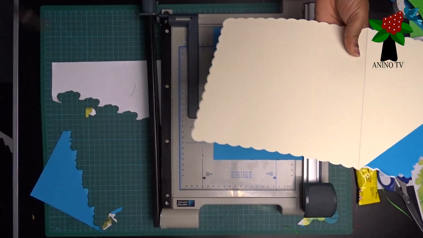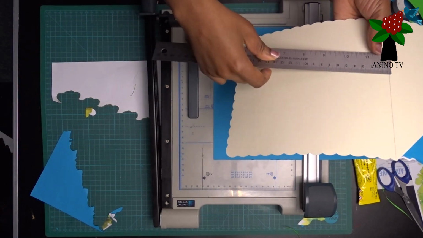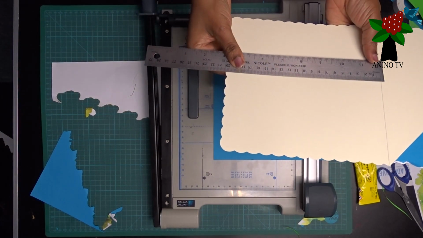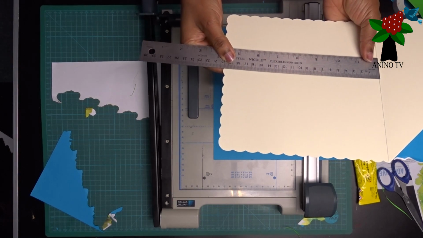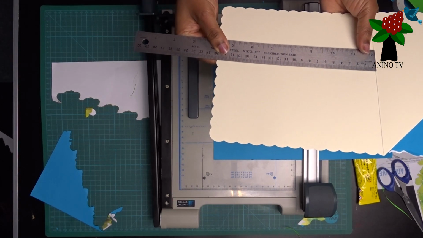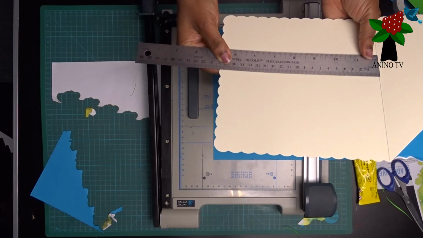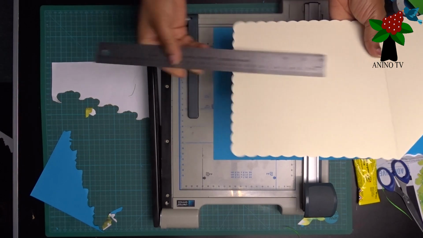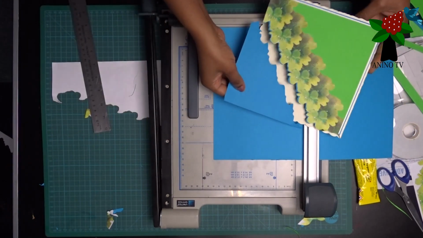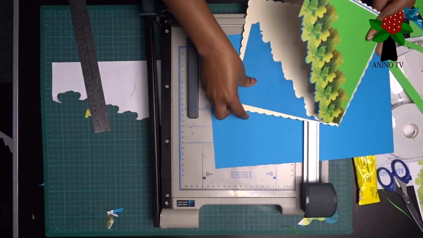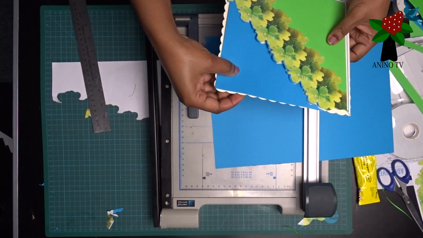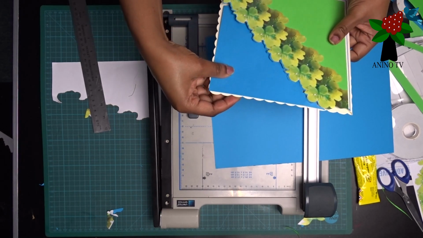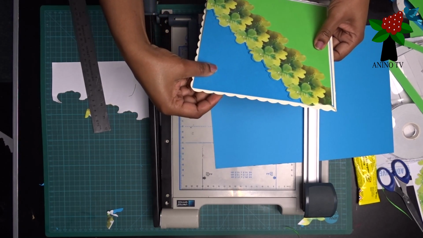So with my ruler, I'm just going to place it, working in centimeters. So I'm going to see if I place 19, how it's going to be. Okay. Or if I place my little card in here, when it opens, it's going to show a flower. Okay, I can have that.